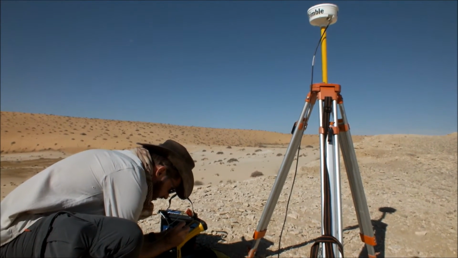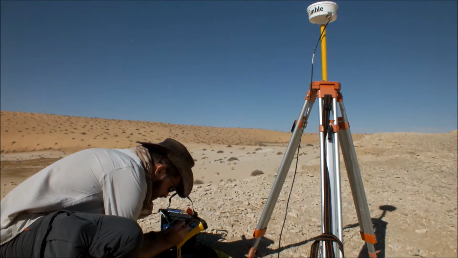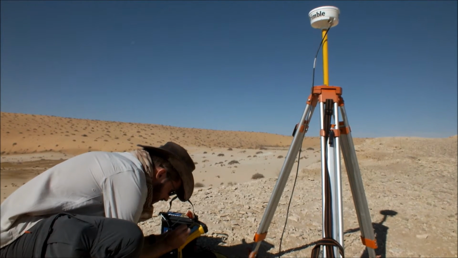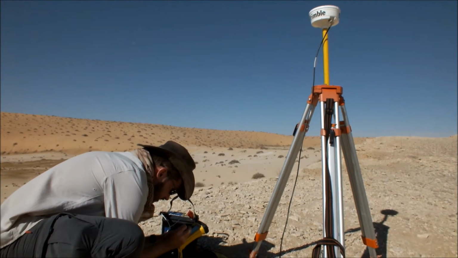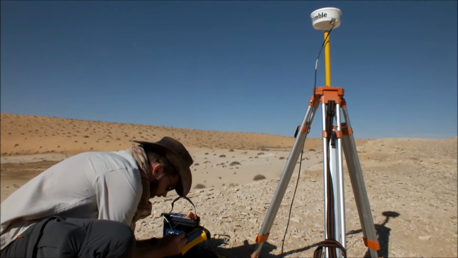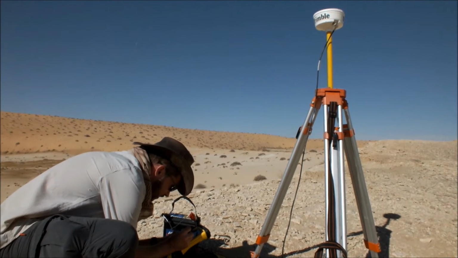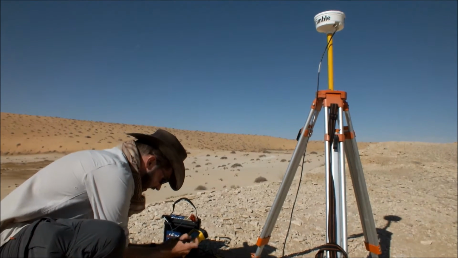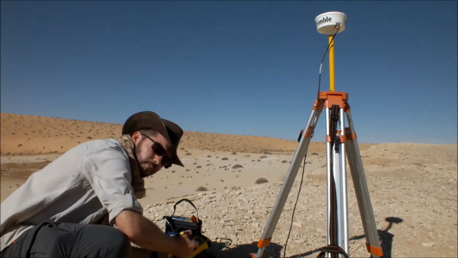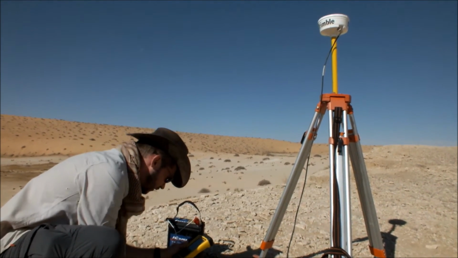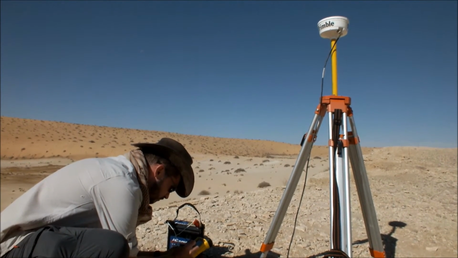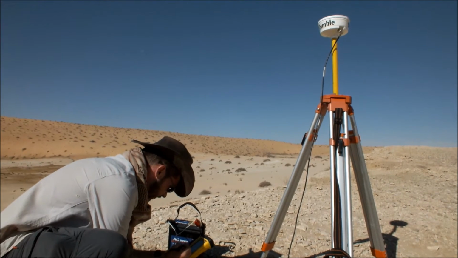And we just, again, double check our settings. Okay, so now that we know that that's all set up, we can go into our data menu in this software, and we can then set up the base file. So the first menu asks us the file type, and it's by default on rover, but we actually want this to read base, so we can change that.